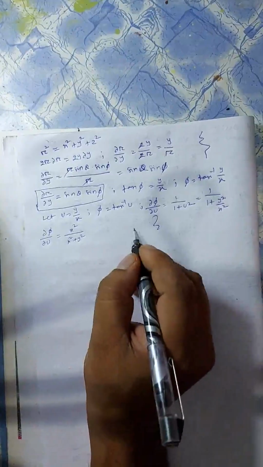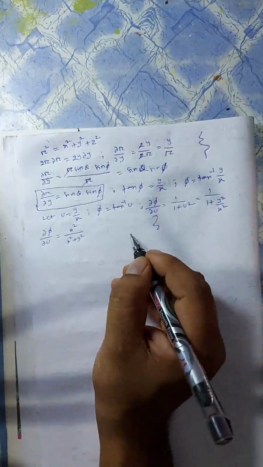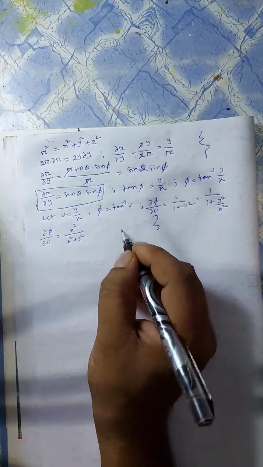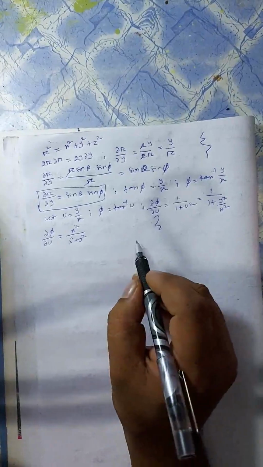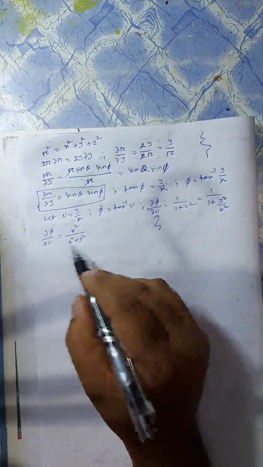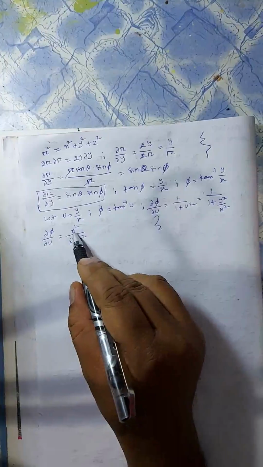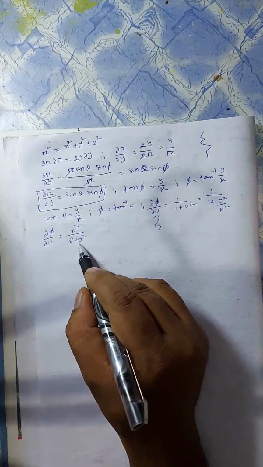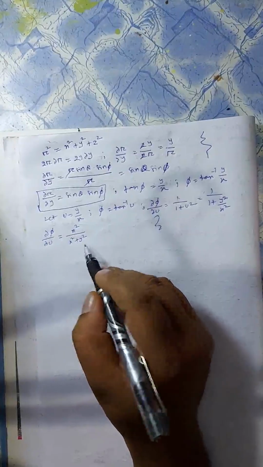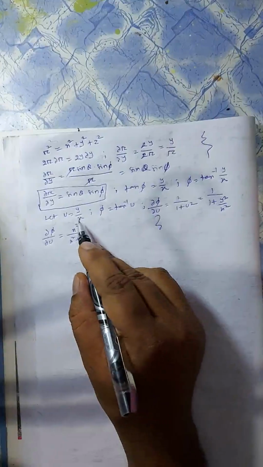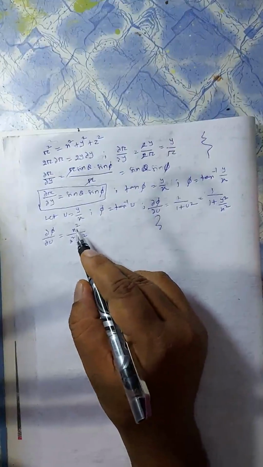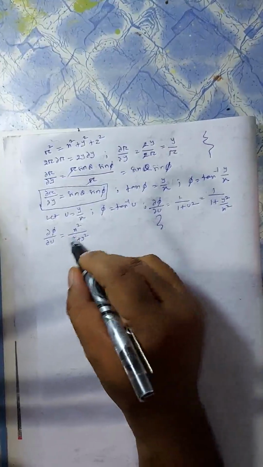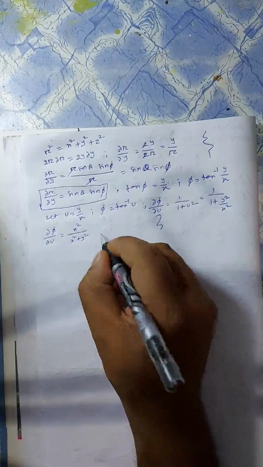You can directly put, otherwise you can take another one. Then what happens? Now tan phi is equal to y by x, let y by x is equal to u, then phi is equal to tan inverse u. Then dou phi by dou u is equal to 1 by 1 plus u square. Then u is equal to y by x, you take. Then dou u by dou y. You take another one because we want to find out y.